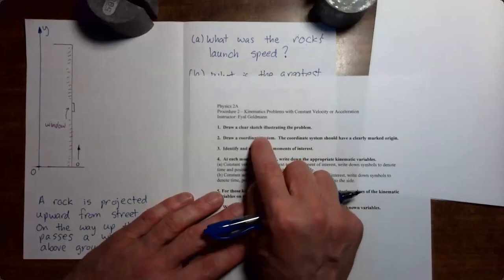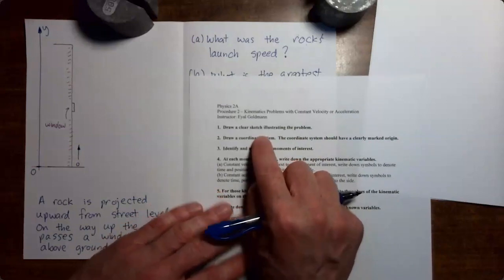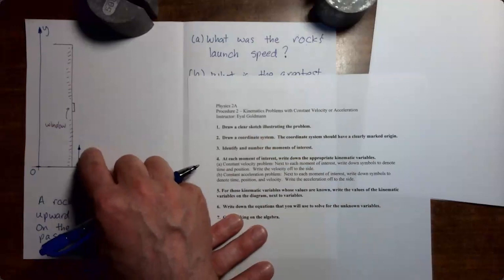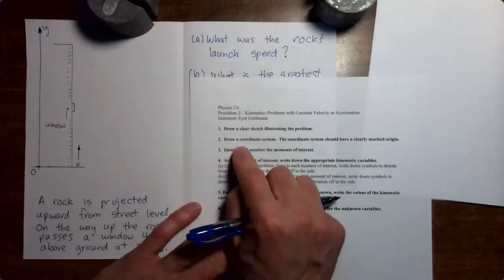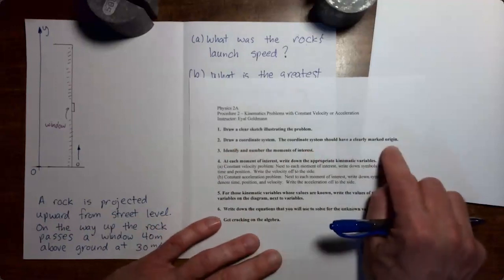Okay, so step one is to draw a clear sketch illustrating the problem. So we have the beginnings of a sketch right there. Step two, draw a coordinate system. The coordinate system should have a clearly marked origin.